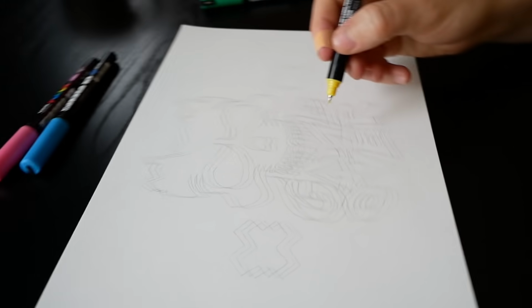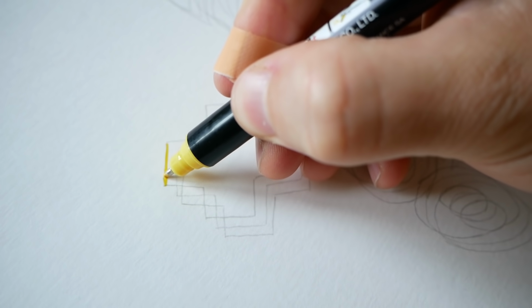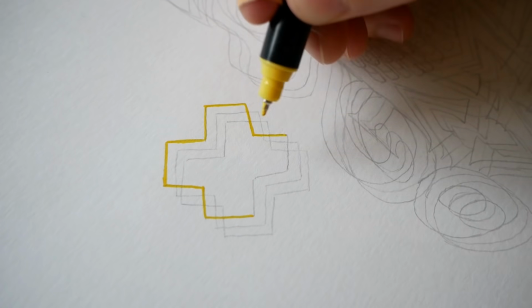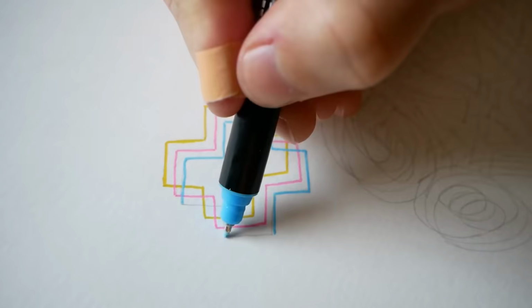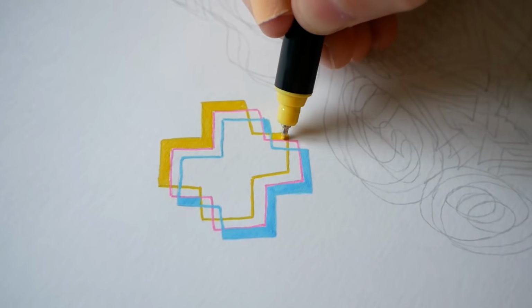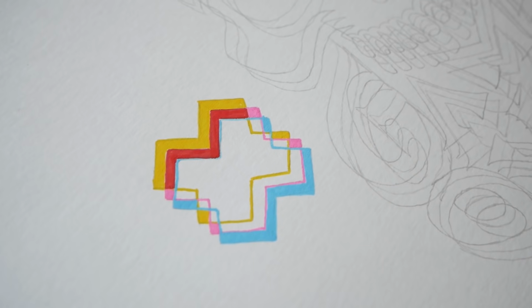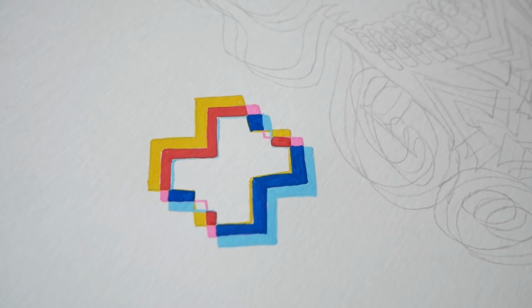Since we have already created our 3 identical images that overlap, we can simply follow the template from the circles to color in our sketch. I'm using Posca markers here, but you can choose whatever medium you want to color in the sketch.